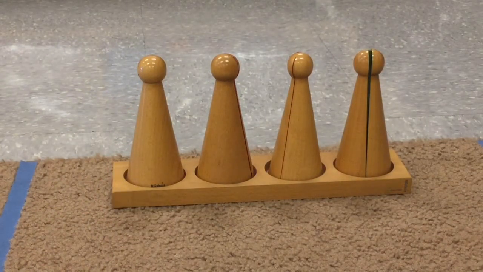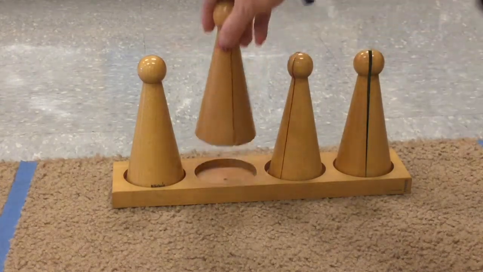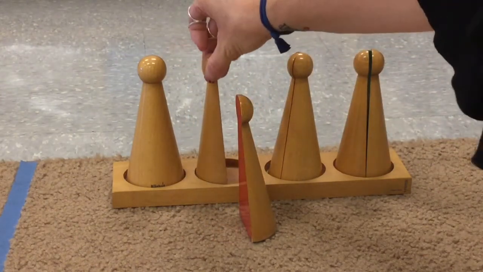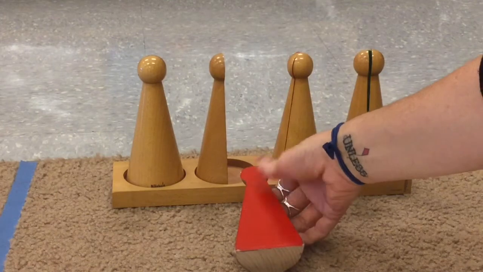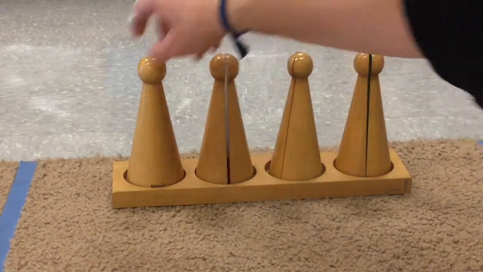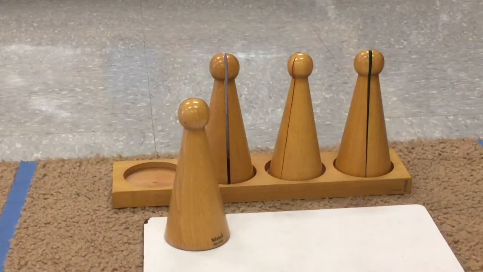Now, let's look for 1/2. So I'm looking here at my half family, and I only need 1. This is 1/2. Now, what would that look like if I was coloring it? I'm going to trace my one whole.